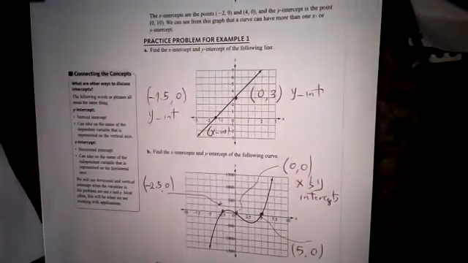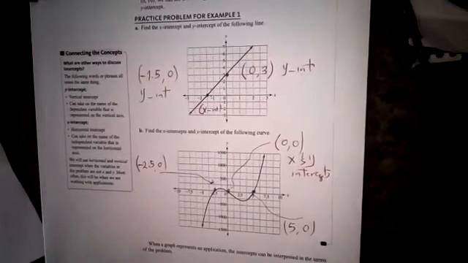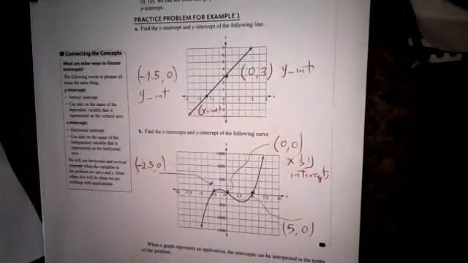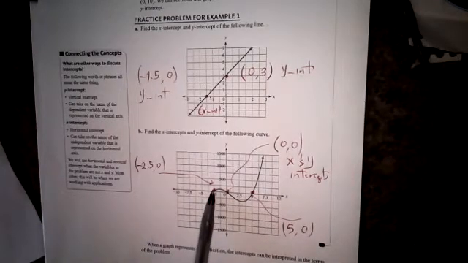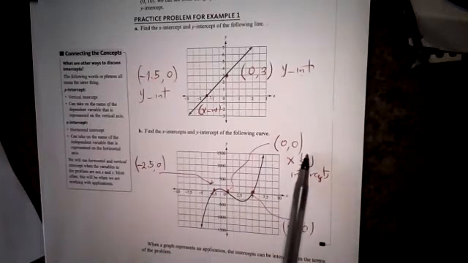These are other examples you could see here. Like this one, the graph intersects x at 3 points. That means there are 3 x-intercepts: 5 and 0, -2.5 and 0, and this one is 0, 0.